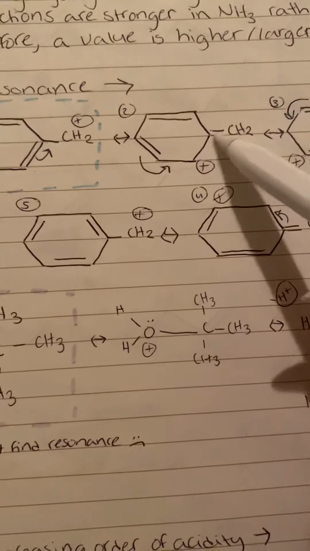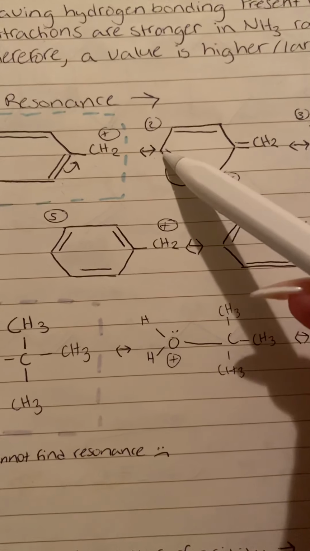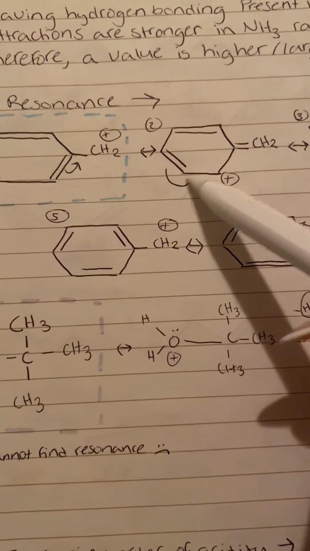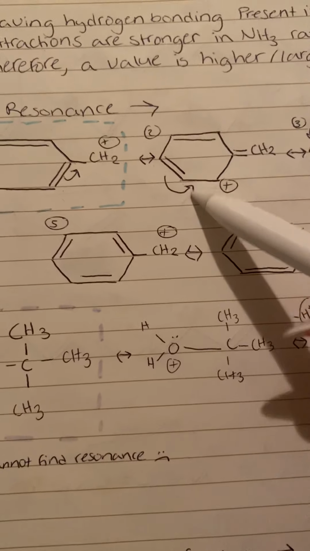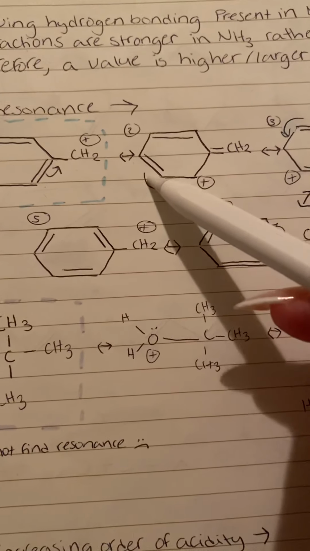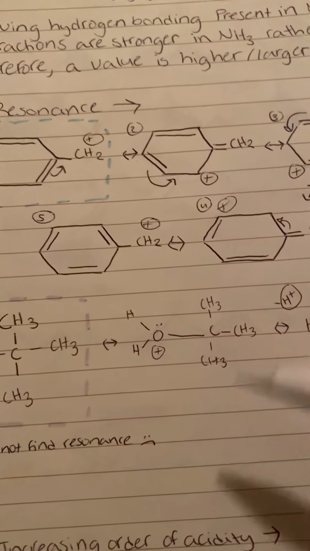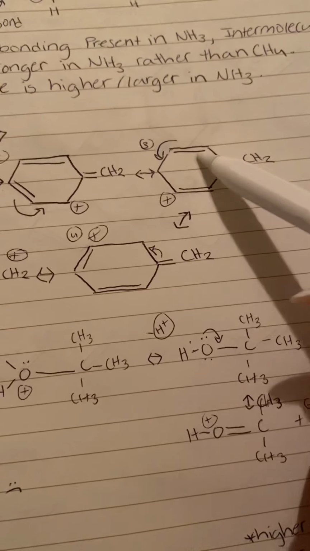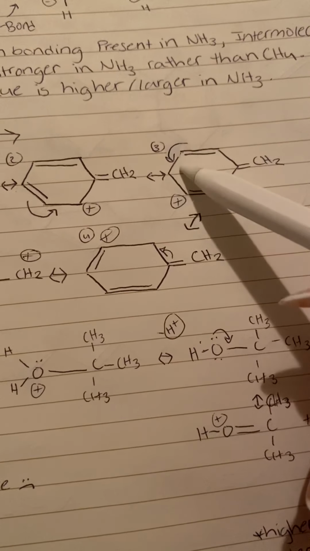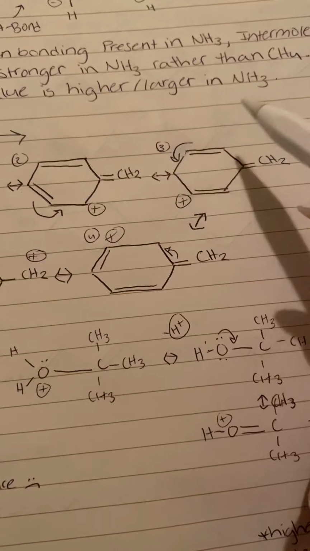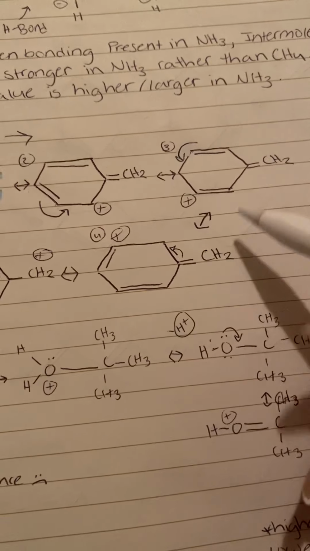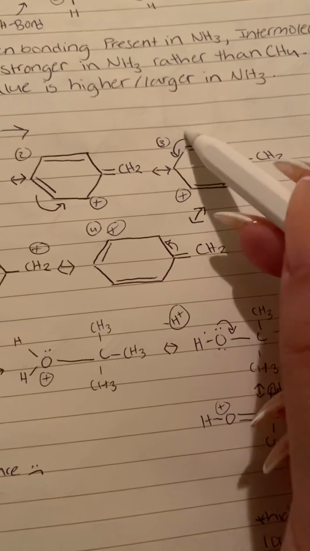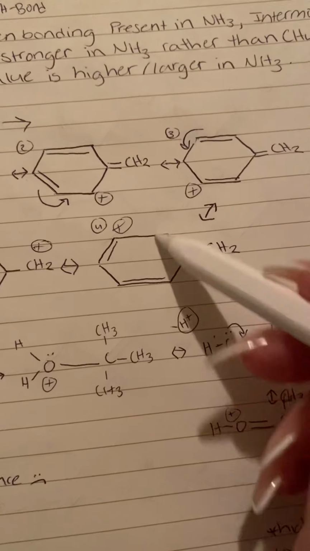So next we have the double bond over here. Now we want to take this double bond and take the electrons and make this a double bond. So then the charge will end up being over here because this carbon lost the electron. And then we took this double bond and we took the electrons and made it a double bond right over here. So then the plus charge will end up being right here. So this is a structure.